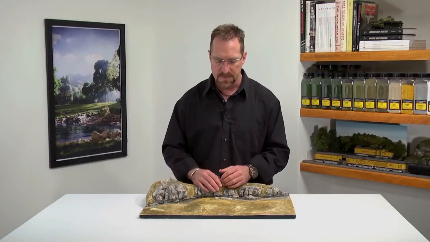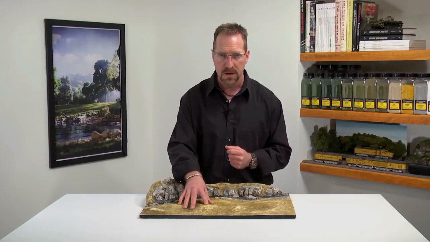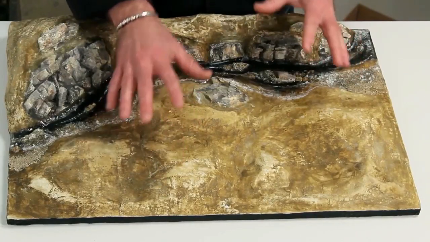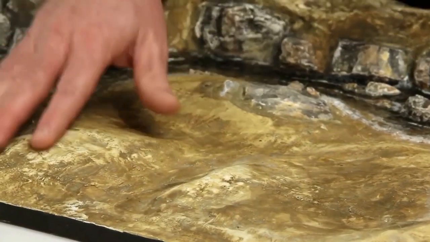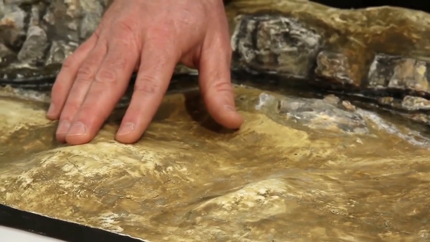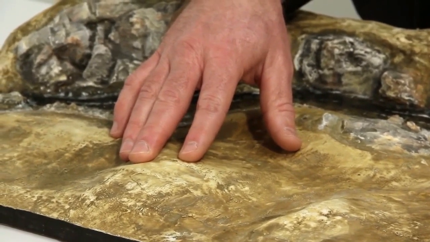Now, the final thing I did to my diorama to prepare it for landscape is to cover the areas that will be landscaped with an earth undercoat color. Now, this color is actually going to tone down the brightness of the plaster cloth, and it's also going to allow me to leave some of this terrain exposed to give it a representation of a very arid and dry part of my terrain. All right, now at this point we're actually ready to get started with our landscaping.